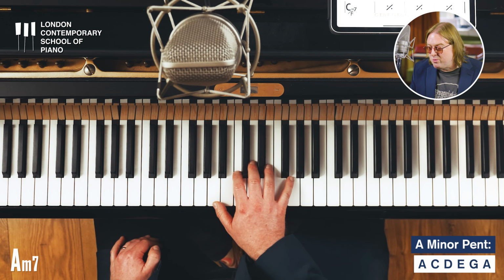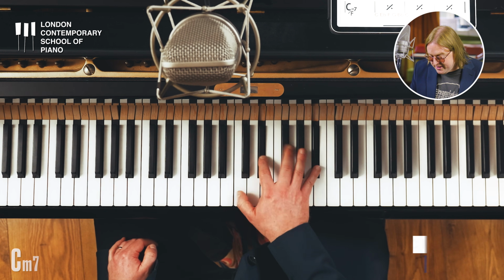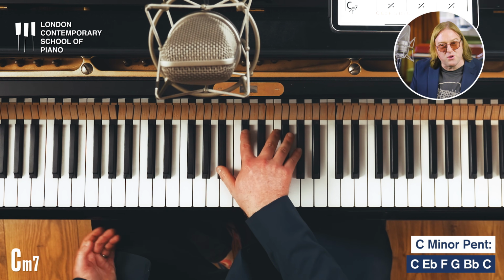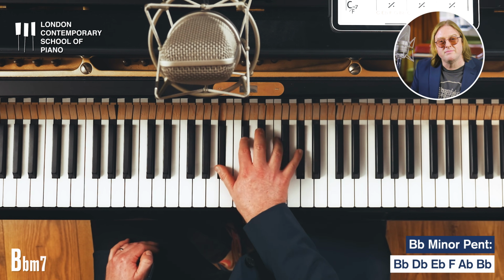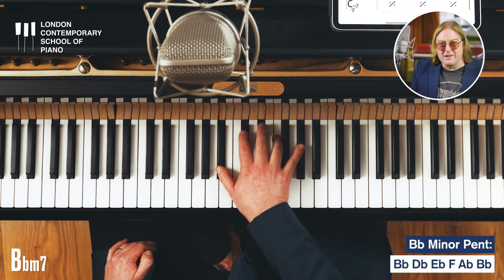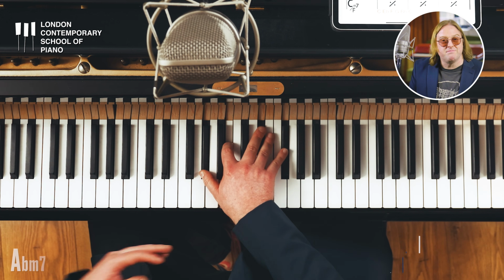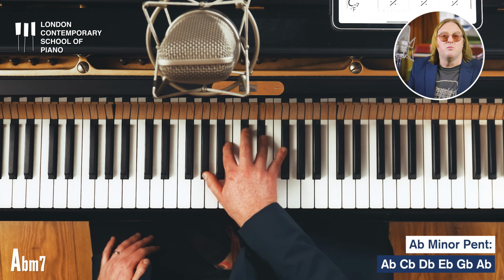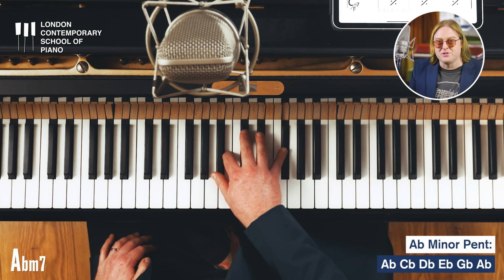And that's going to work really well. So when we get to the C minor, the next chord, it'll be a C minor pentatonic. And then the next chord, B flat minor 7, it's going to be a B flat minor pentatonic. And go over to our website because we have a crib sheet of this piece with all of the right associated scales on it.